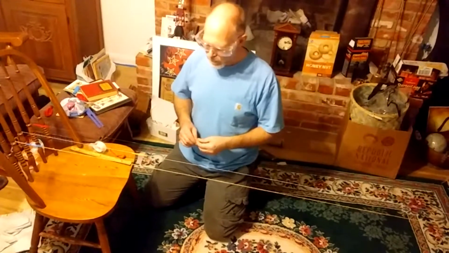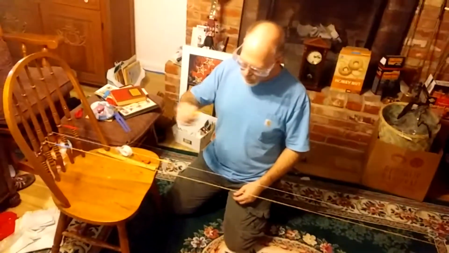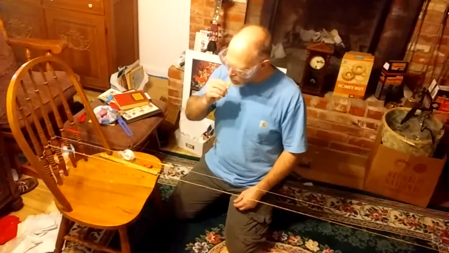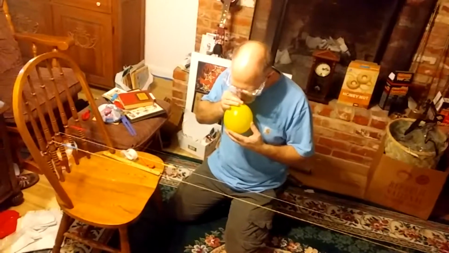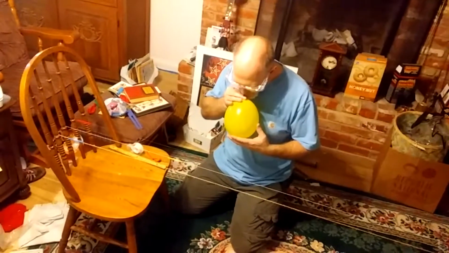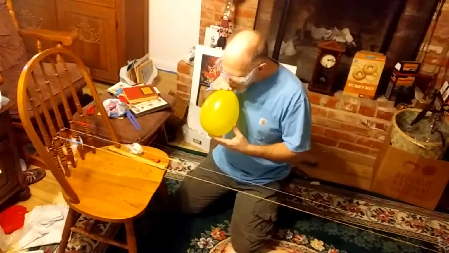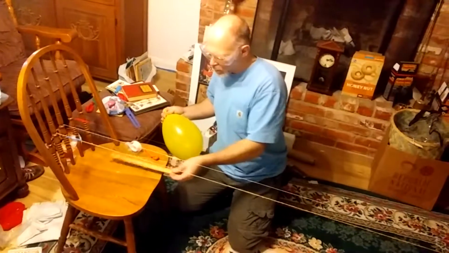Maybe you have it too close to the other string and the balloon touches the other one. Shouldn't matter. Yeah, I've done this before and it's actually spiraled around the string. When you did it before, did it go all the way across the kite string?